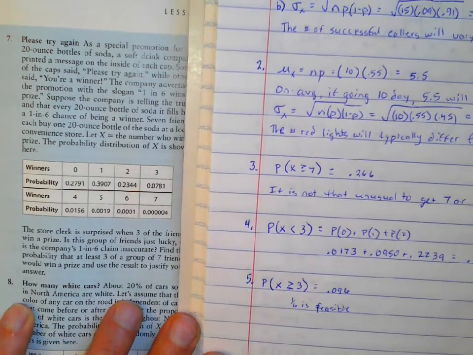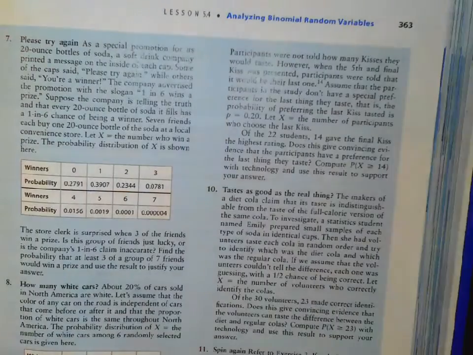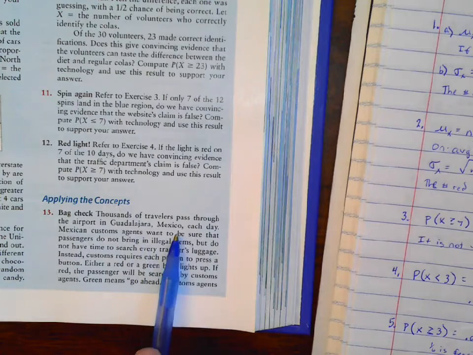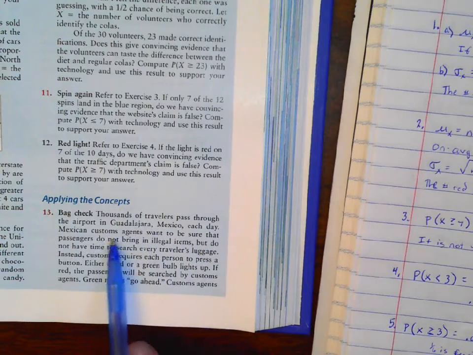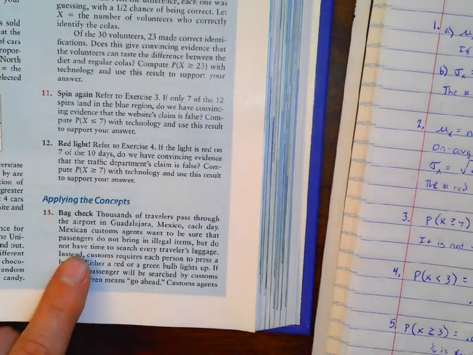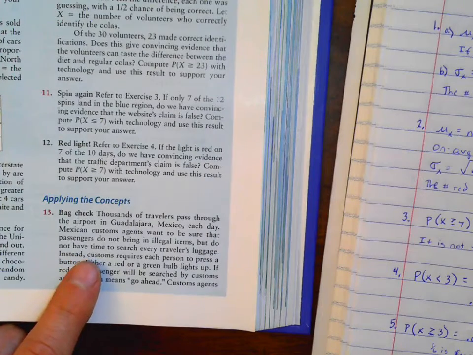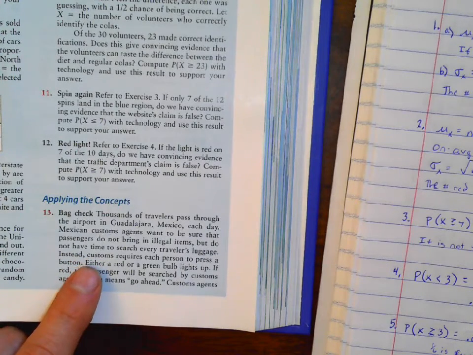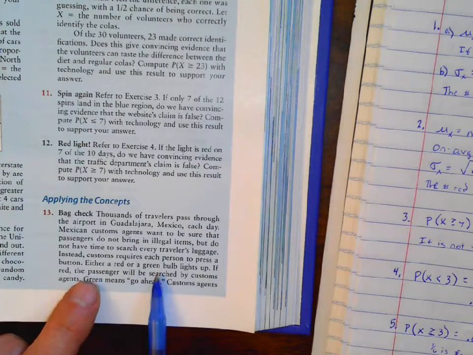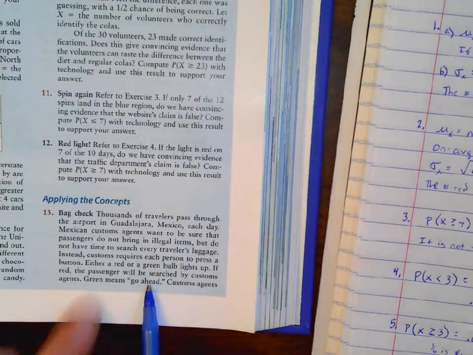Next problem. Last one here. Thousands of travelers pass through the airport of Guadalajara, Mexico each day. Mexican customs agents want to be sure that passengers do not bring illegal items, but do not have time to search every passenger's luggage. Instead, they require each person to press a little button. It's either going to be red or green. If it's red, they get searched. Green means they go ahead.